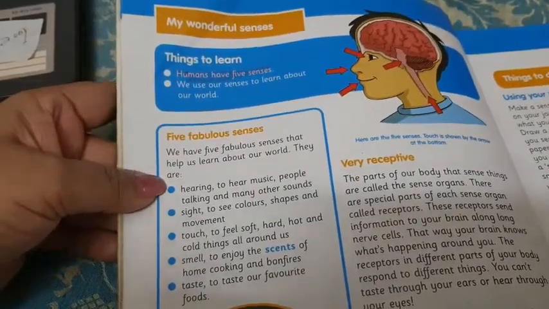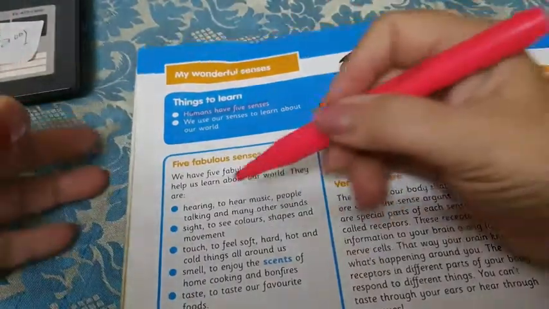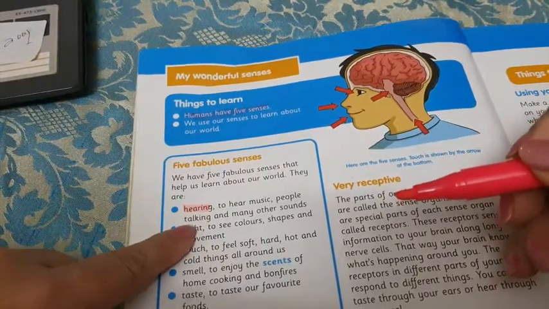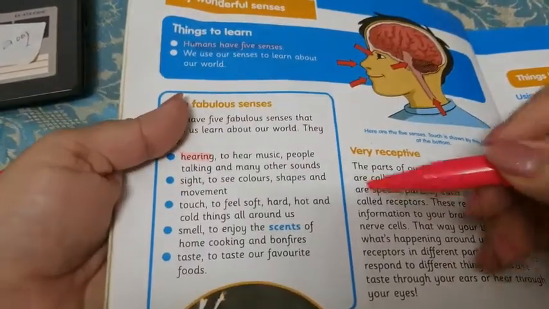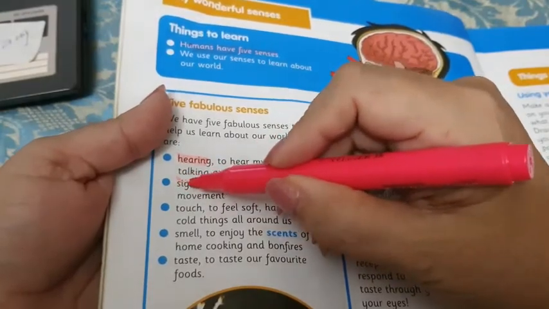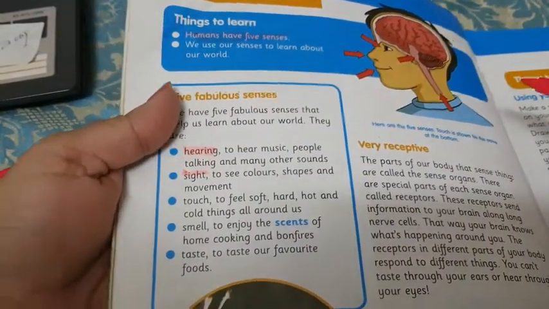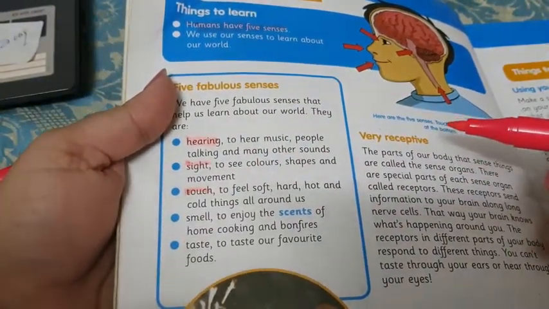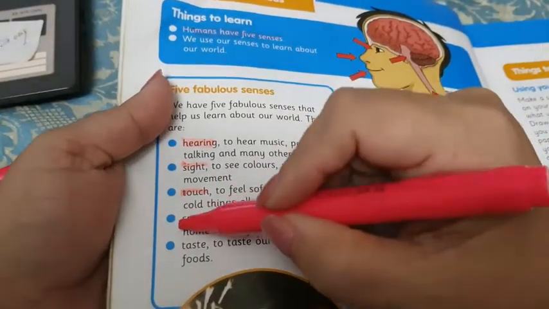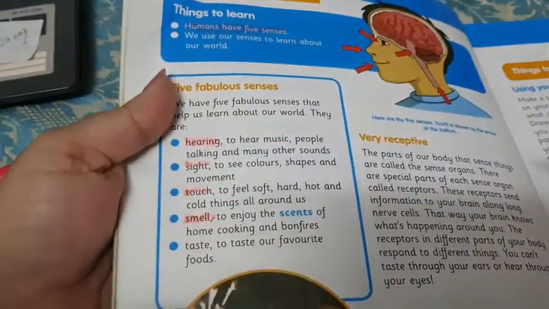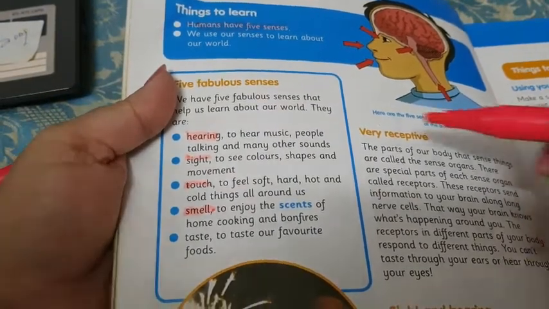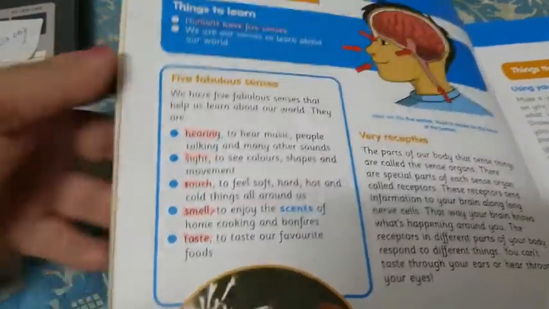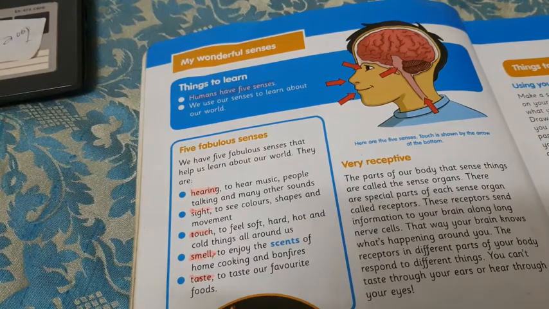They are, now what are the 5 senses? Hearing, to hear music, people talking and many other sounds. Okay. Sight, to see colors, shapes and movement. Touch, to feel soft, hard, hot and cool things all around us. Smell, to enjoy the sense of home cooking and bonfires. And taste, to taste our favorite food. So these are the 5 senses. As you can see, I have highlighted them.